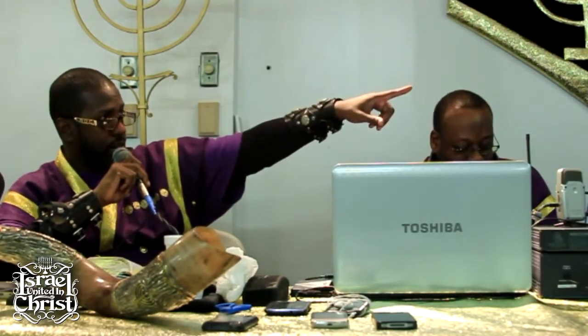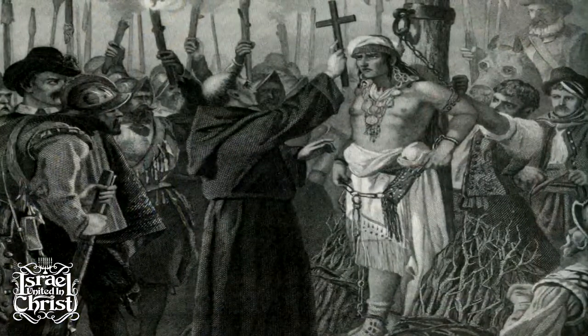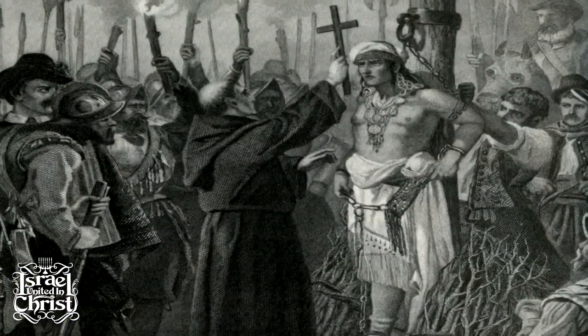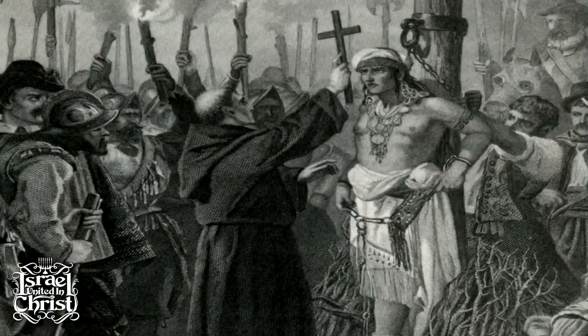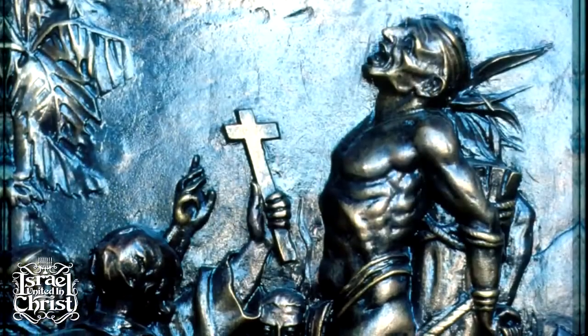Now I want y'all to look at this picture. Do y'all see what the Jesuit priest is doing to the Indian brother on a stake? See what he's holding in his hand? He's holding a crucifix. He's making him accept Christianity before he dies. He said, if you accept the white image of Jesus, you'll have a quick and painless death. If you don't, you shall suffer. This is what they did to many of the Indians.